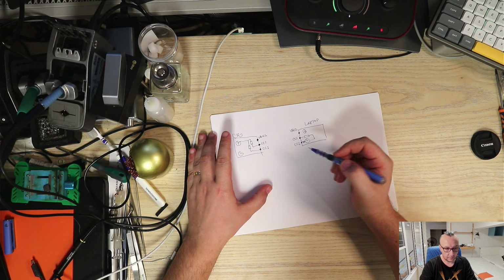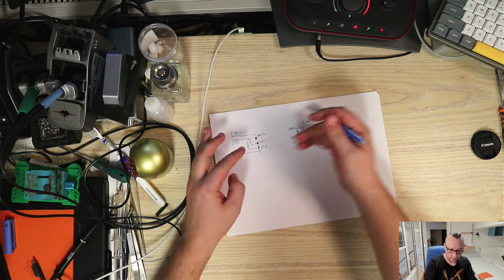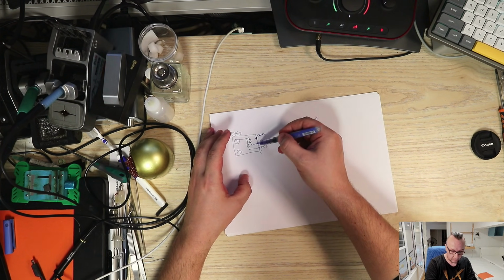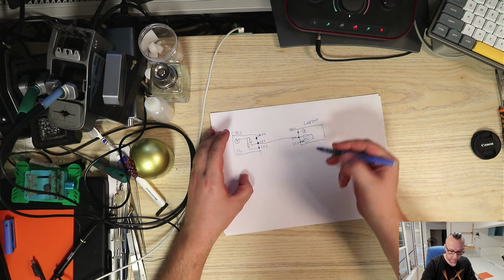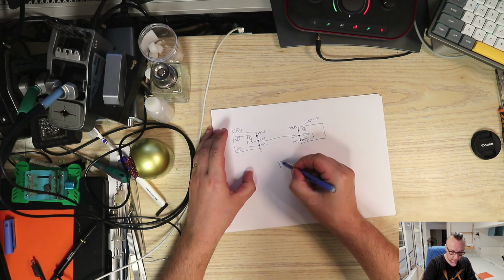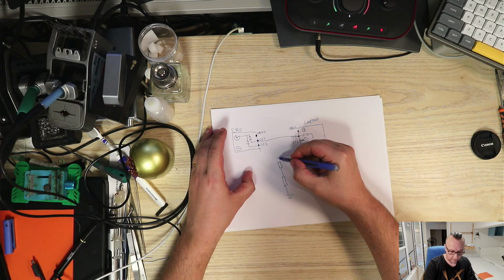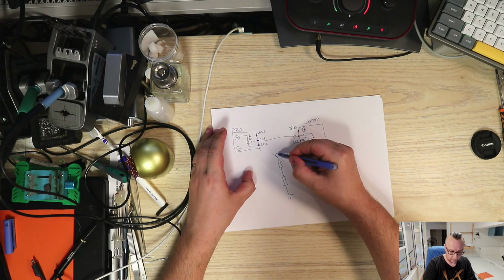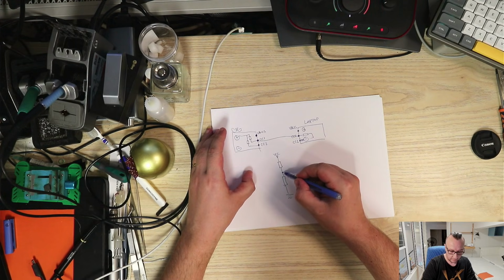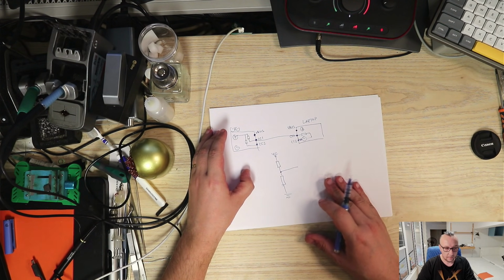The moment you plug the cable in, a voltage divider is formed. So when we connect CC1 with CC1 here, we're gonna have two resistors, one connected to ground and the other connected to VCC, to plus. And here we basically have a voltage divider.